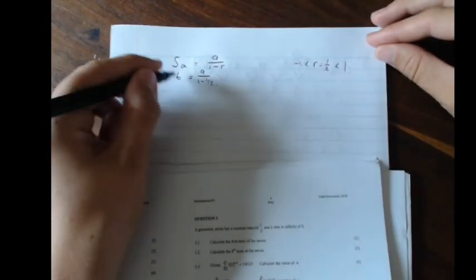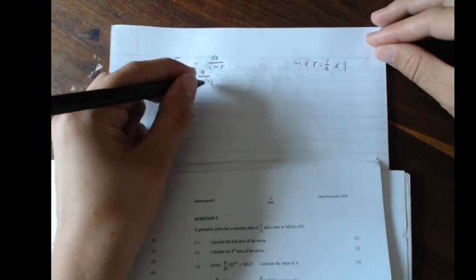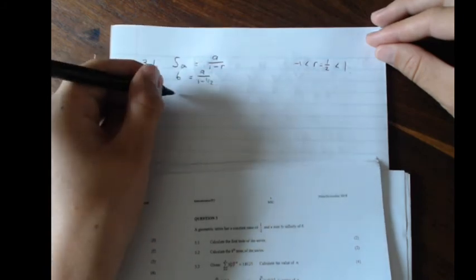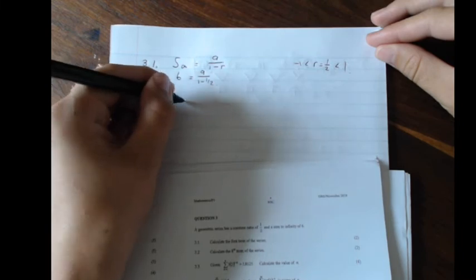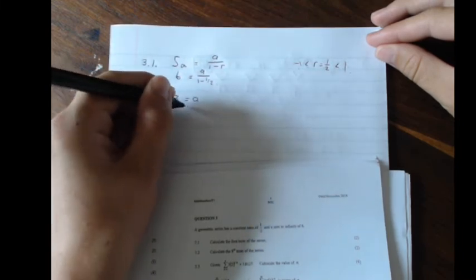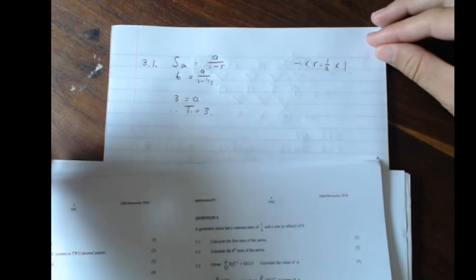So 1 minus a half is a half. So I'm just going to multiply the half on the other side. 6 times a half of 6 is 3. So the a is 3. Term 1 is 3. Right.